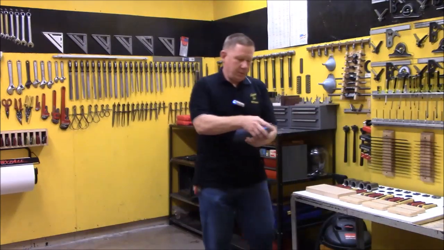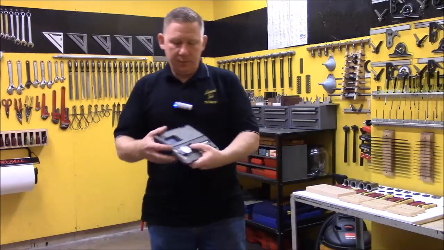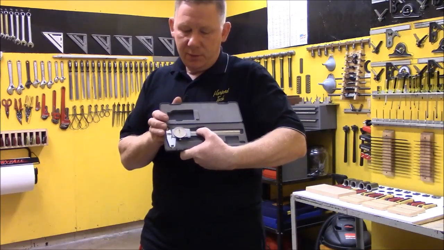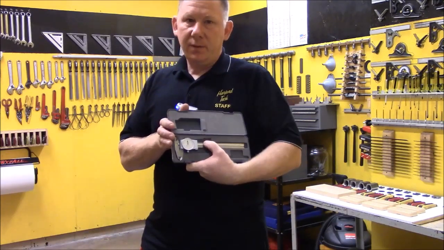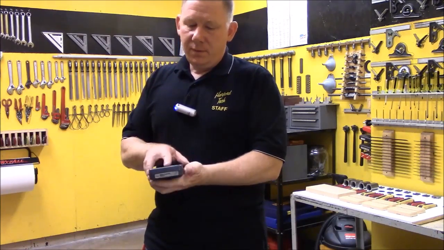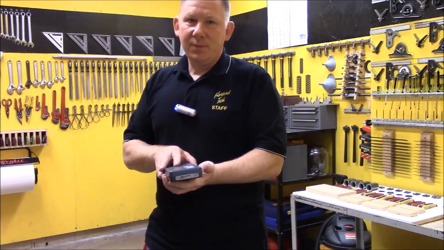This is an example of a measuring tool, and this will read down to within 1/1000th of an inch. We have the capability to read within 10/1000th of an inch. So if you're a picky person, this is a good place for you to be.